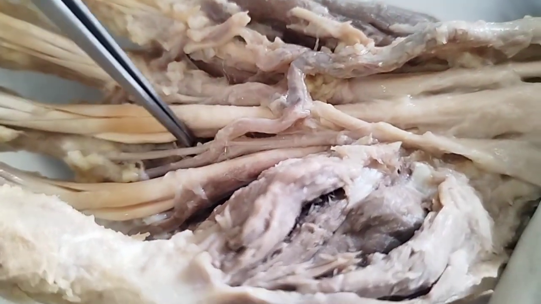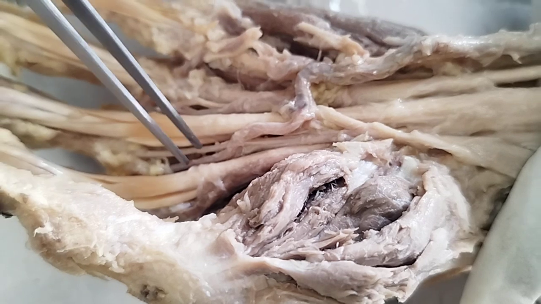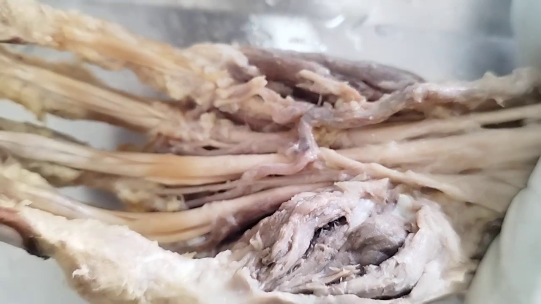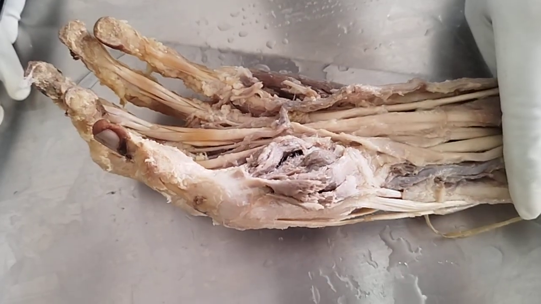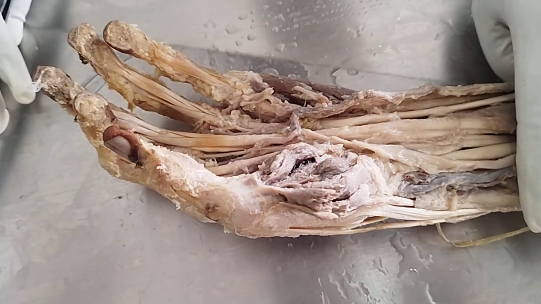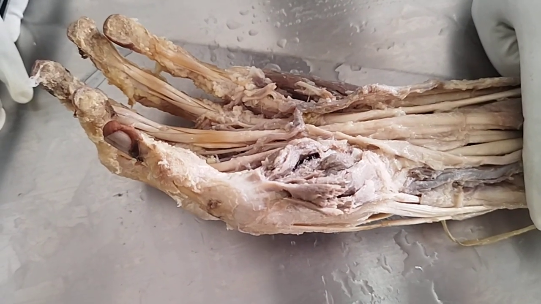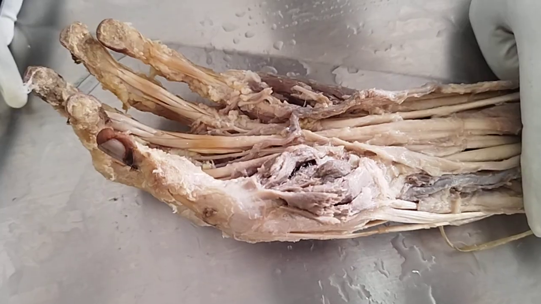Next, palmar interossei 4, dorsal interossei 4 muscles. After reflecting all the tendons, with deep dissection, only then can we identify them. Those 8 muscles are also supplied by the deep branch of the ulnar nerve.